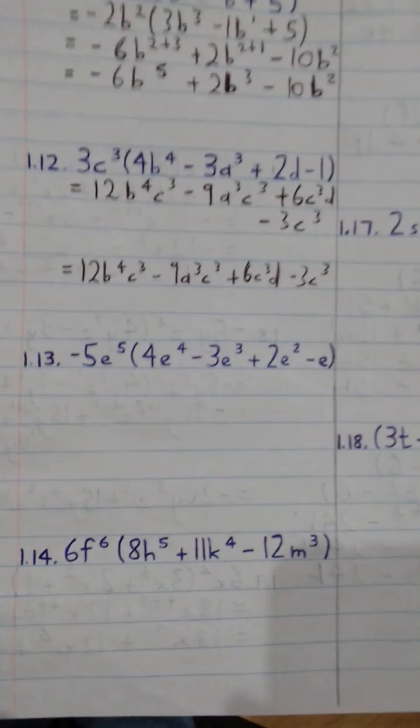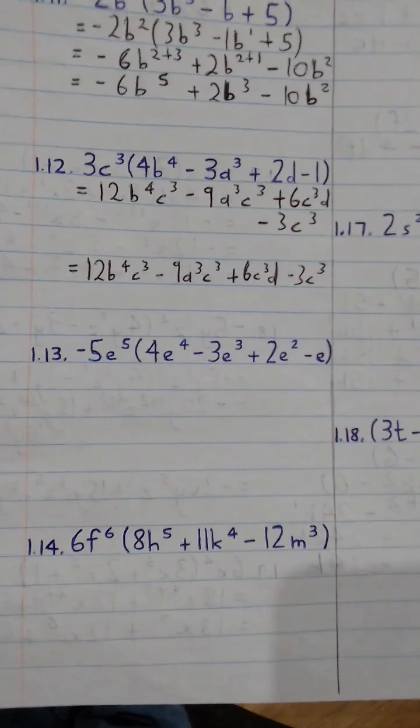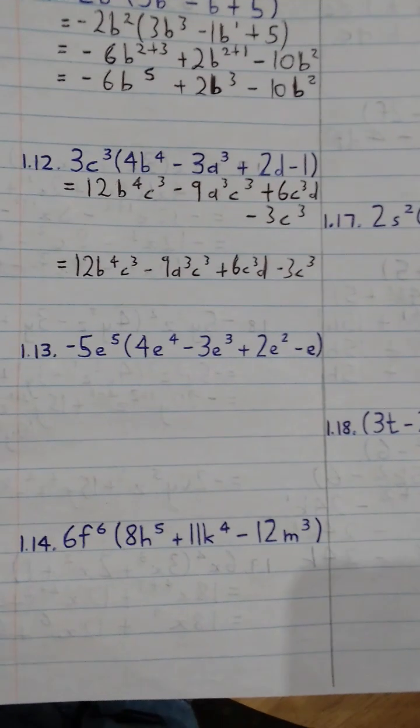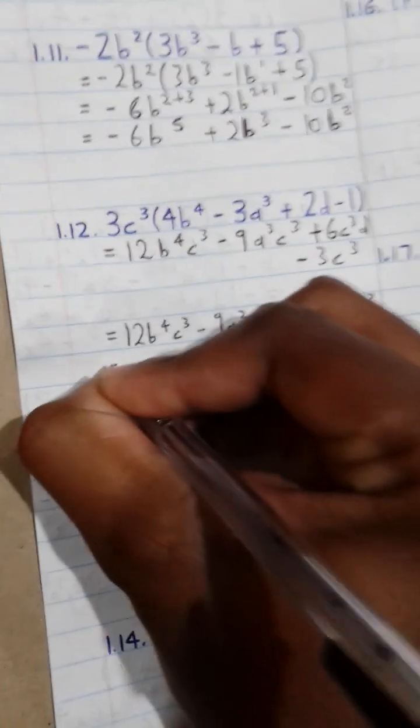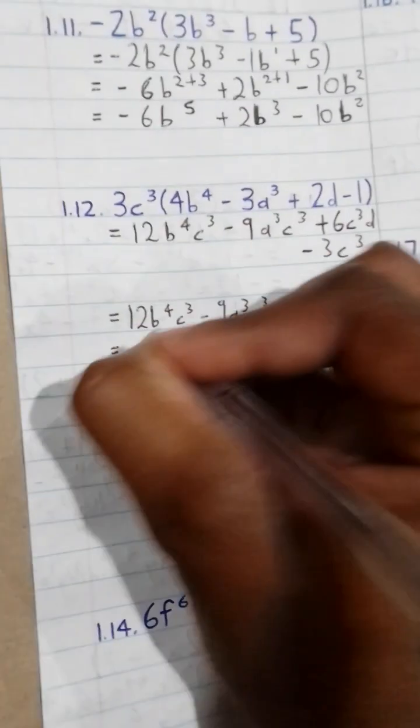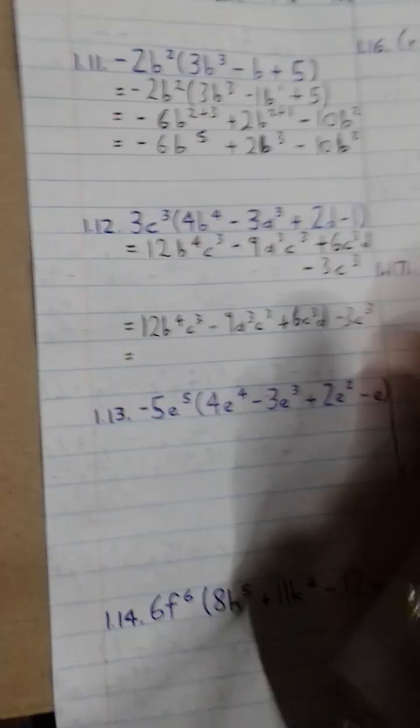Actually, you write them in decreasing order. So it was going to start with this. Okay. I promise it will be clear in the memo. Even if you leave it like this, you are correct.